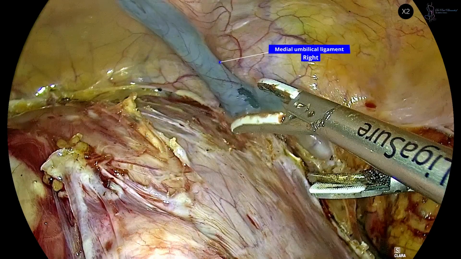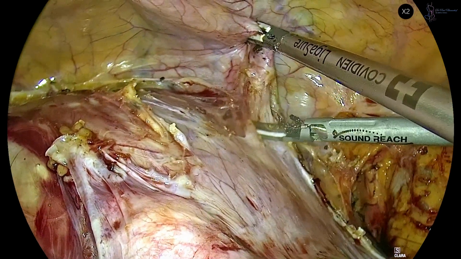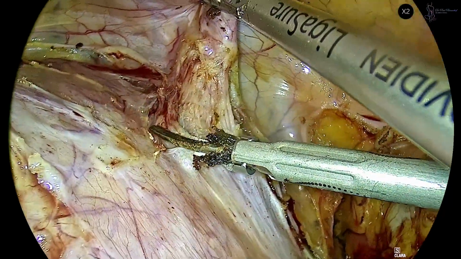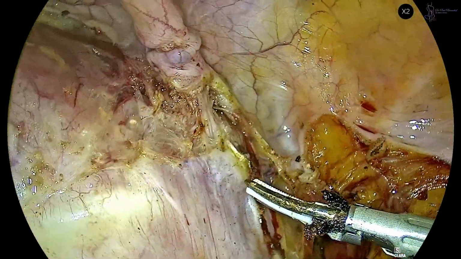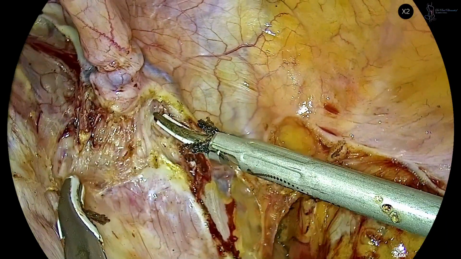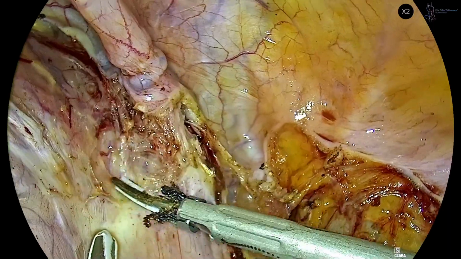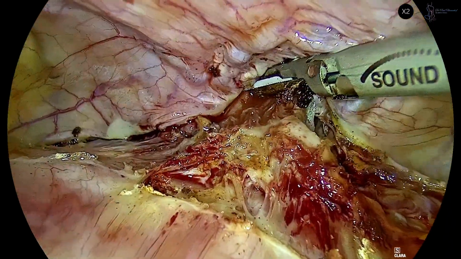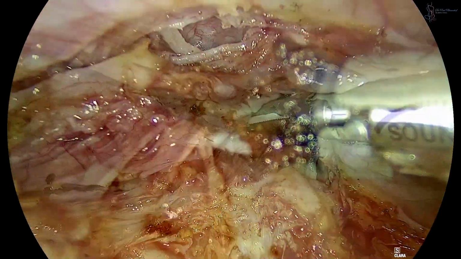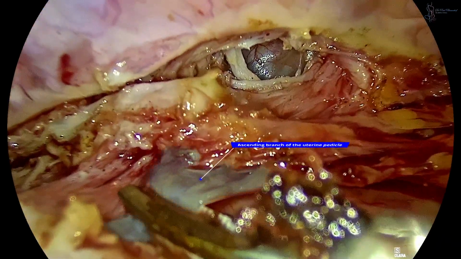A combination of diathermy and traction is placed on the right medial umbilical ligament as the peritoneum is dissected. Dissection and isolating of the ascending branch of the uterine pedicle.